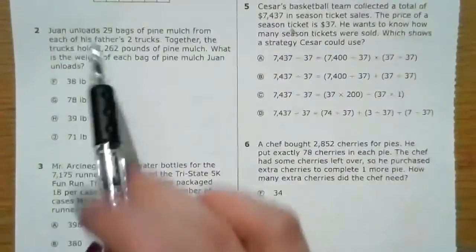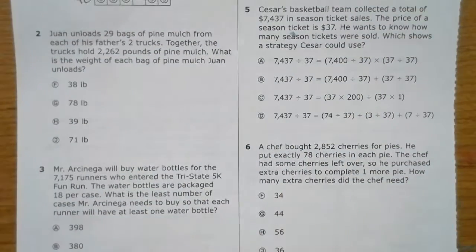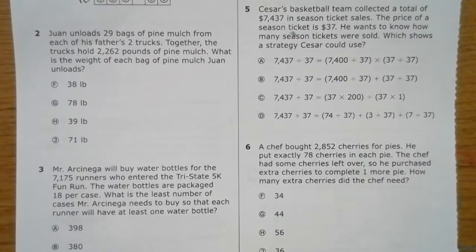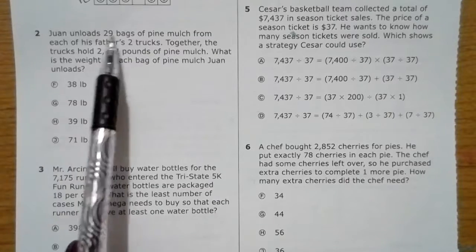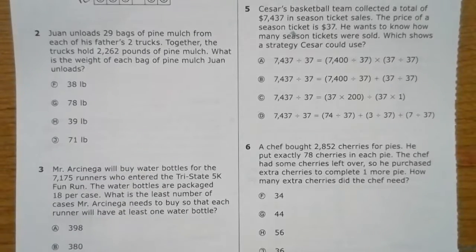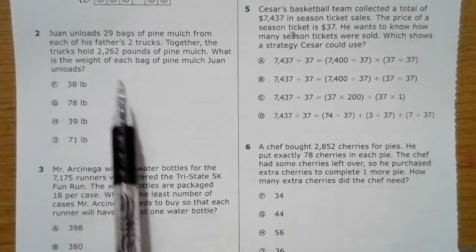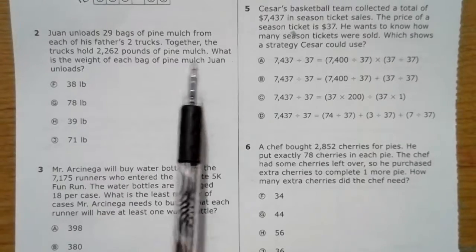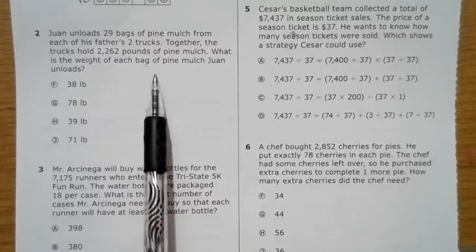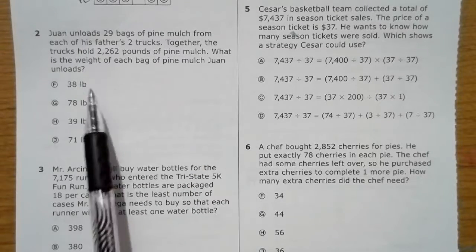Question 2. Juan unloads 29 bags of pine mulch from each of his father's 2 trucks. Together, the trucks hold 2,262 pounds of pine mulch. What is the weight of each bag of pine mulch Juan unloads?